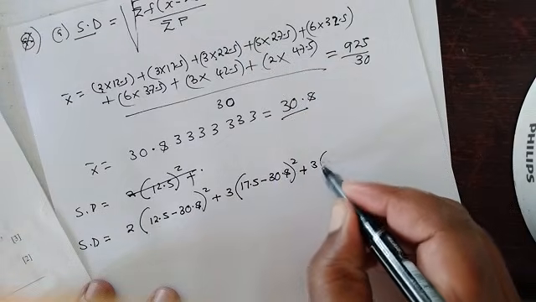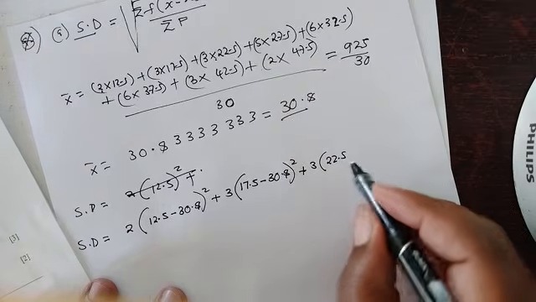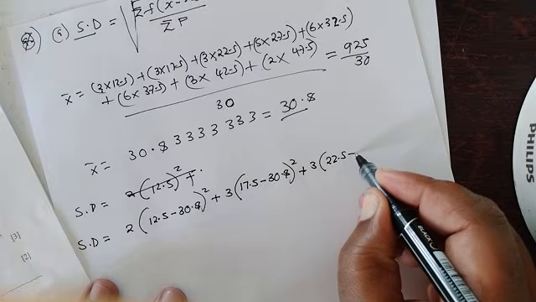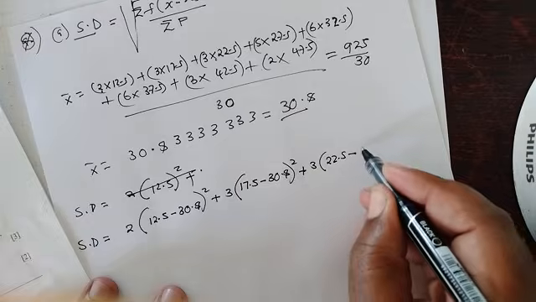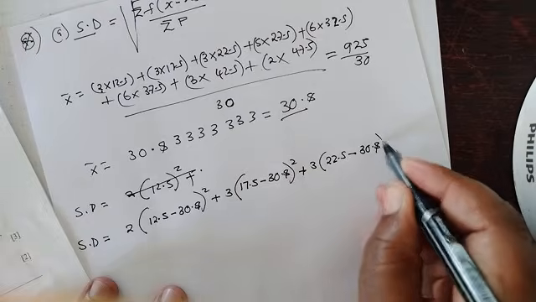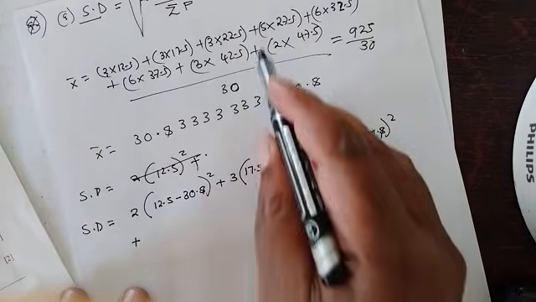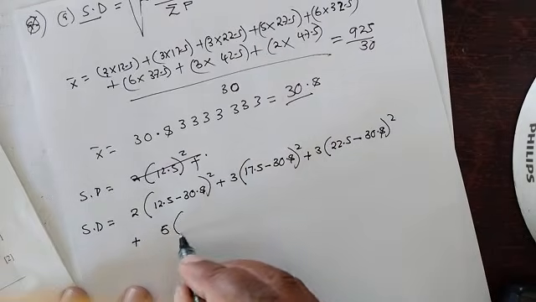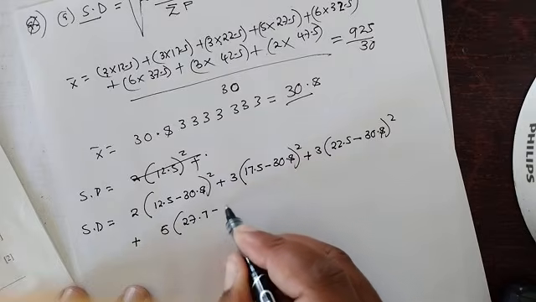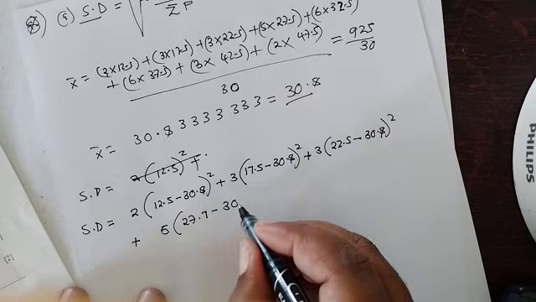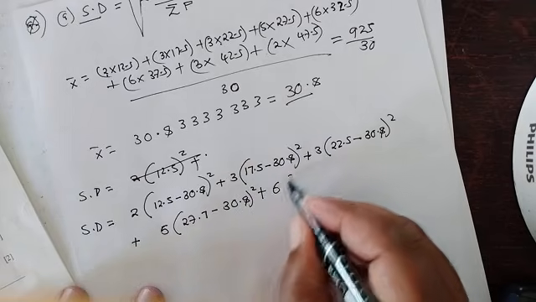Plus another 3, open bracket, 22.5 minus x bar, which is 30.8, squared. Alright? Plus, the next one is 5. Open the bracket, 27.5 minus 30.8 squared. Plus, the next one is 6. Open the bracket, I'm here now.